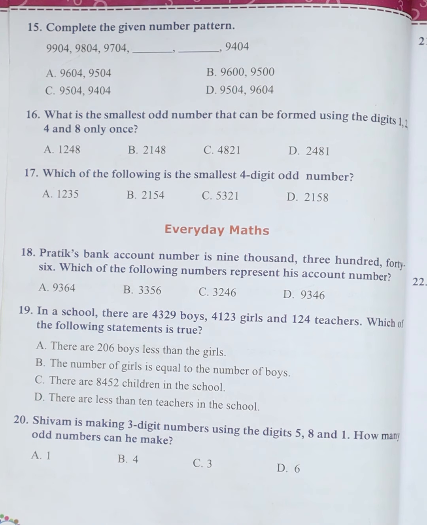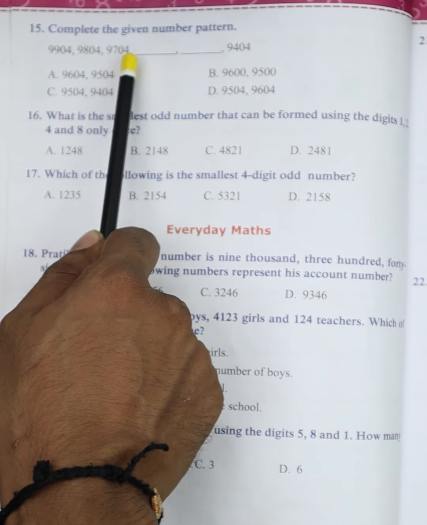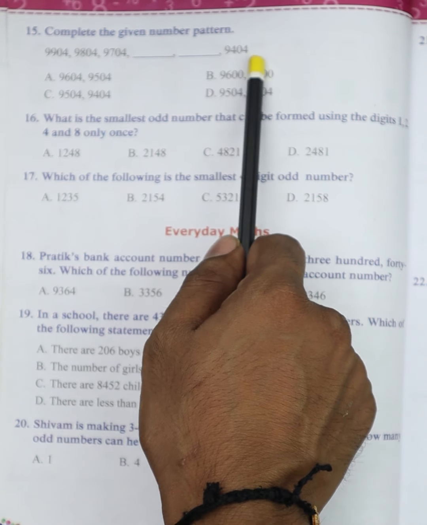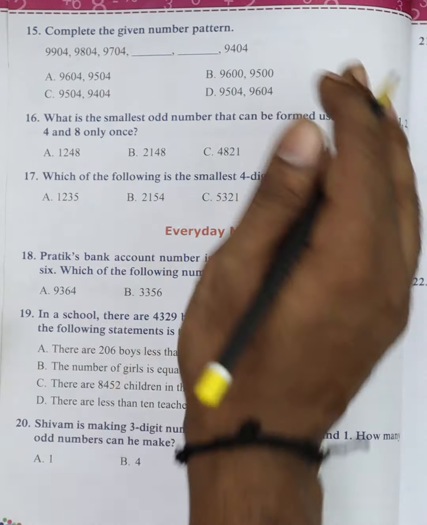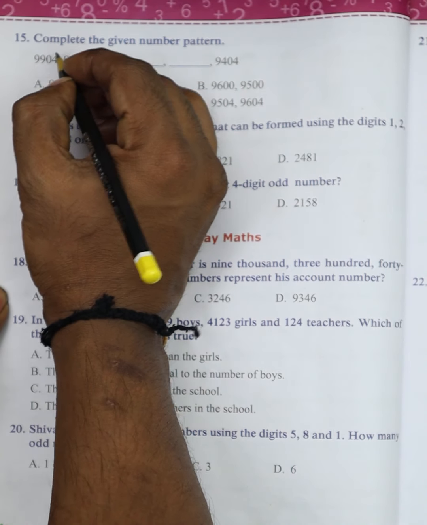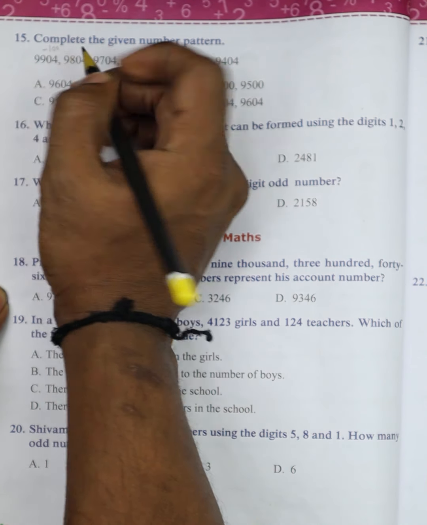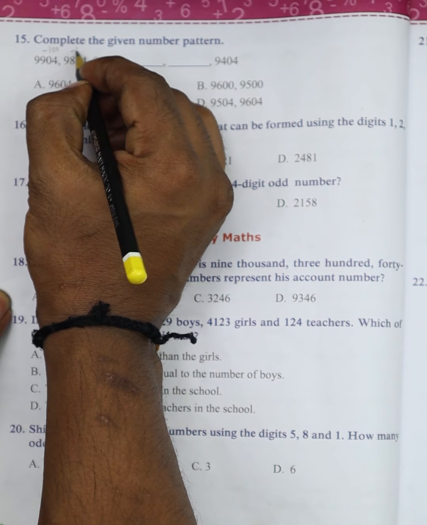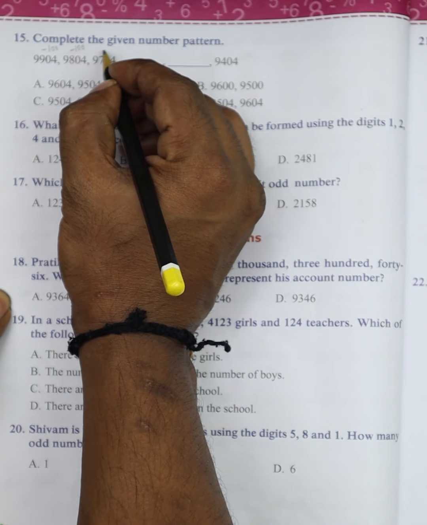Question number 15. Complete the given number pattern. So we have 9904, 9804, 9704, and we have two dashes and then 9404. If you look at these numbers, it is very simple. If we subtract 100 from the first number, we'll get 9804, and likewise if we subtract 100 from 9804, we'll get 9704.